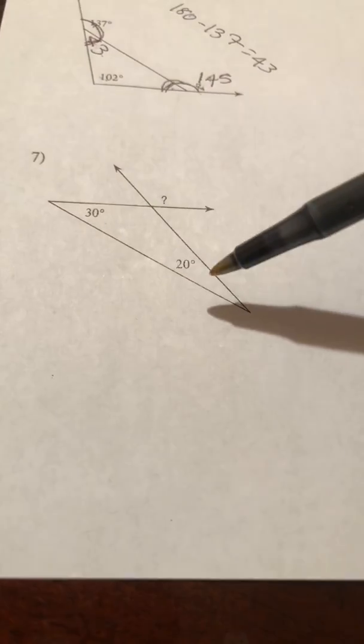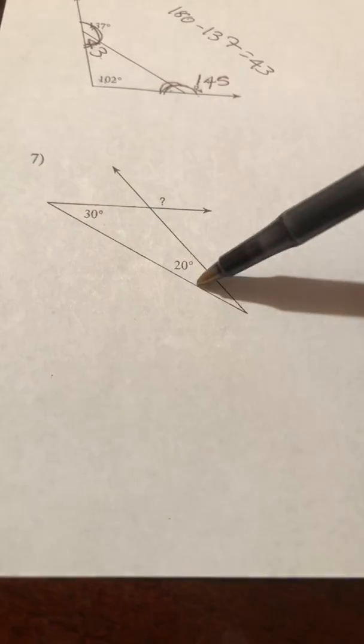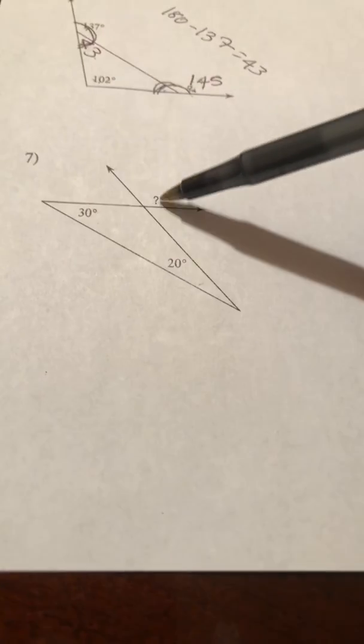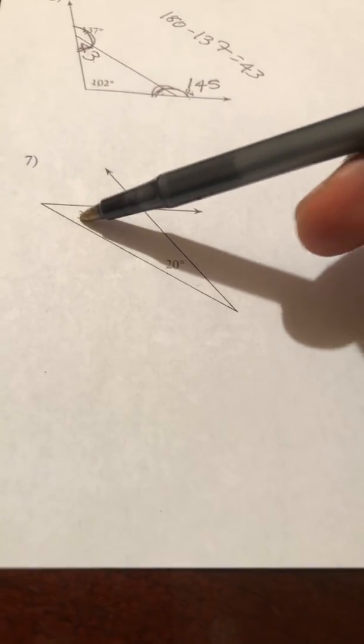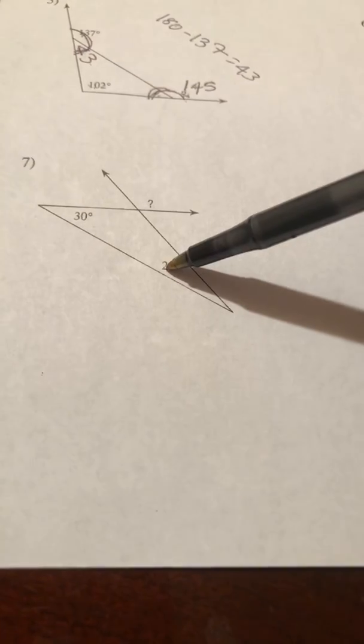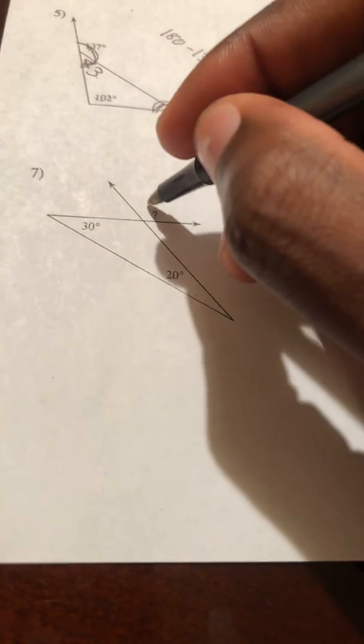This one is quite easy because we're looking for this exterior angle, and we know that the exterior angle is going to be the sum of the two interior angles that are non-adjacent. Okay, so 30 plus 20 is 50, so this is going to be 50.